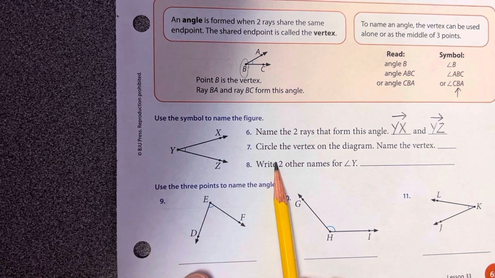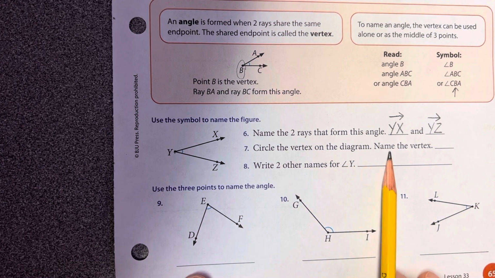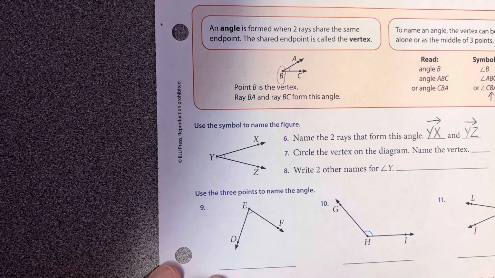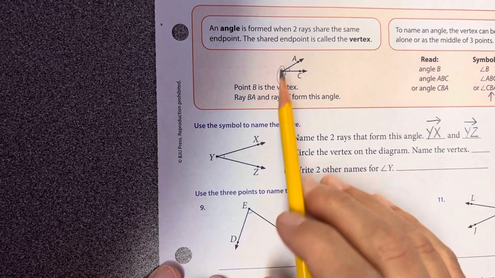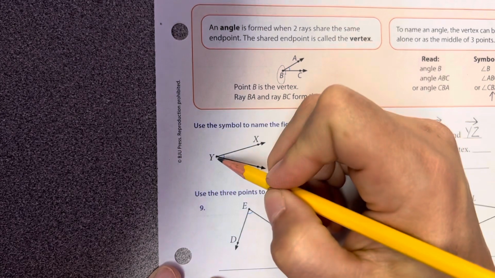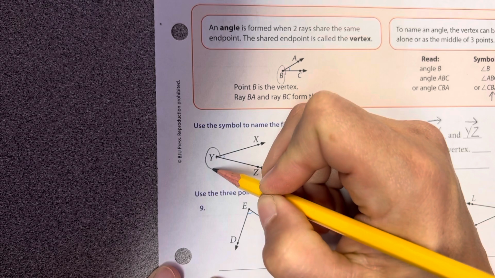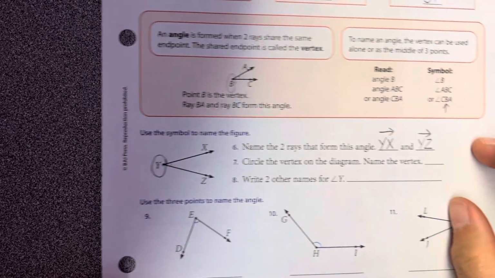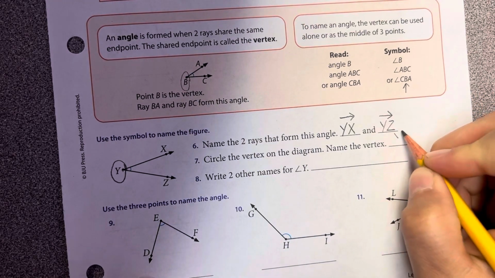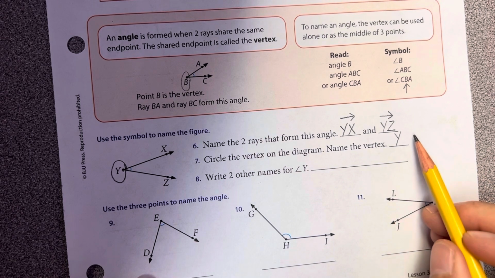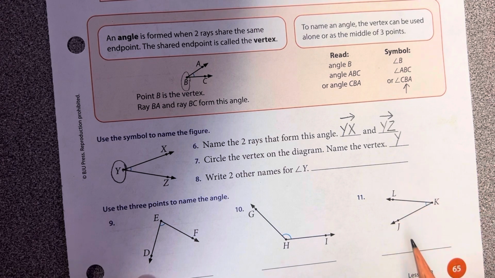Number 7 says to circle the vertex on the diagram. So let's look over here and we're going to find the vertex. Remember up here it tells us that where these two rays come together is called the vertex. So they come together at point Y. So we're going to circle point Y and we're going to name it by just writing Y. The point does not have a symbol in our geometry when we are naming it, so we would just write the letter.